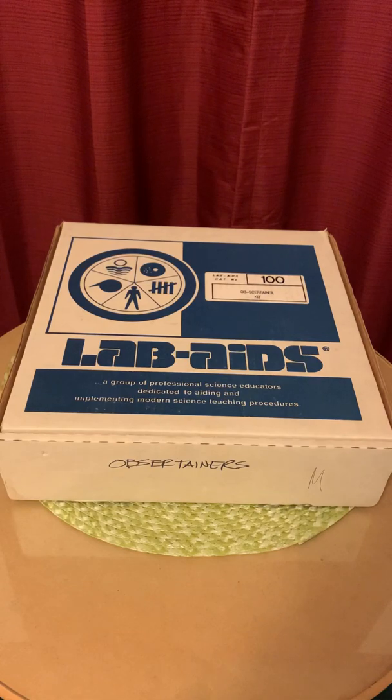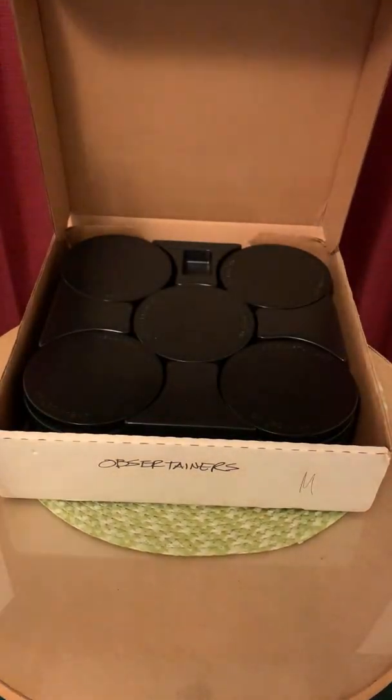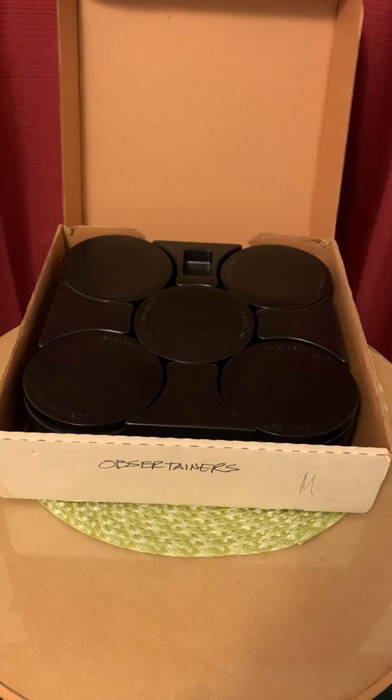For this activity, students are asked to use their skills of observation and inference to learn about something they can't see, much like scientists do at Fermilab. If you order a set of these, they typically come as a set of 24, which includes 2 of each kind of Obscertainer. So there are 24 discs, but 2 of each of the same kind.